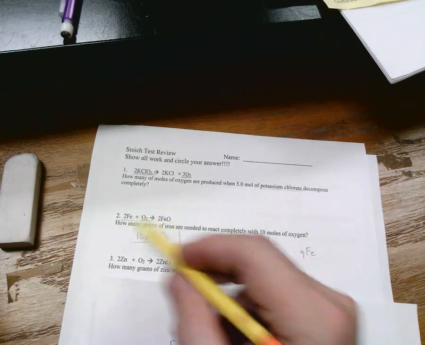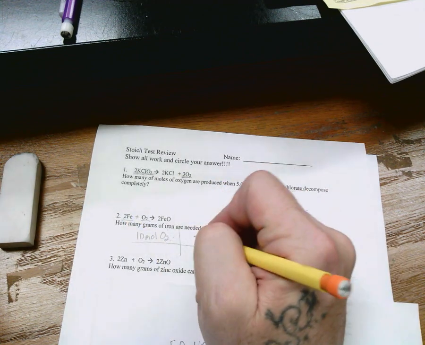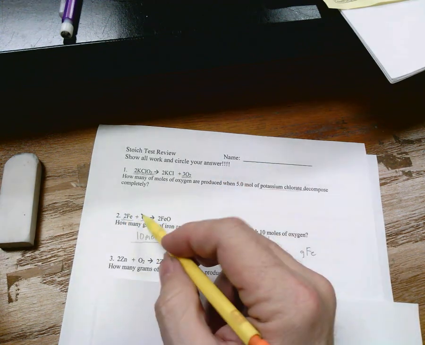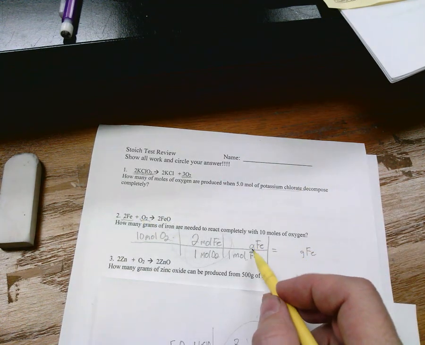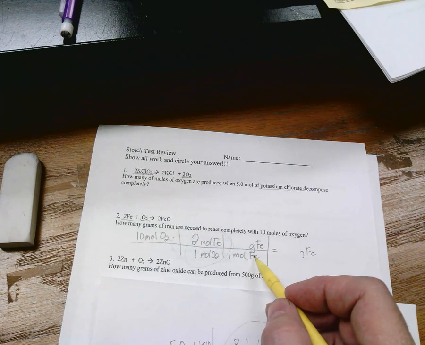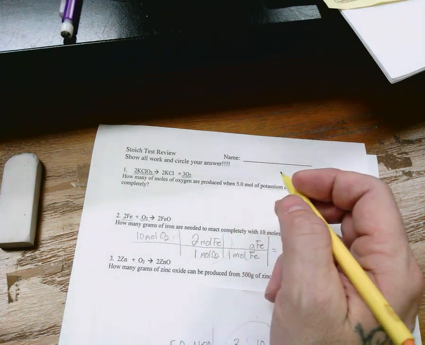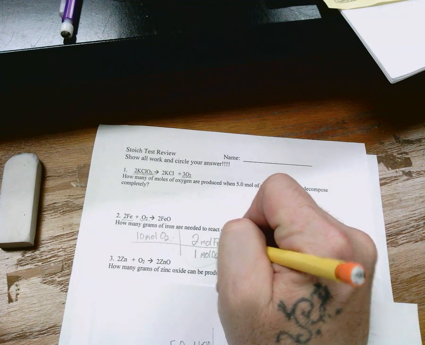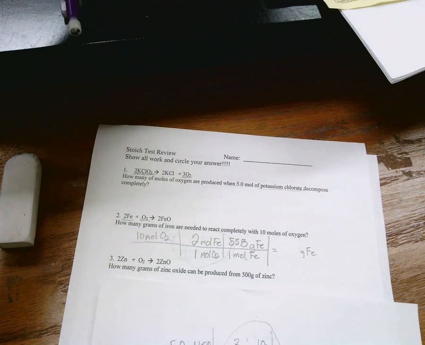Okay, so how many moles of iron? It's this coefficient here. It's 2. That means I have 2 moles of iron for every 1 mole of O2. I know they don't like to write ones, but there's a hidden 1 there. And grams of iron in 1 mole of iron, by the periodic table, is 55.8. And now I've got some calculation to do.